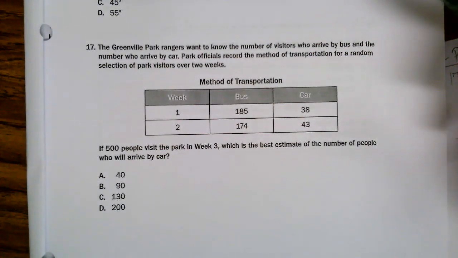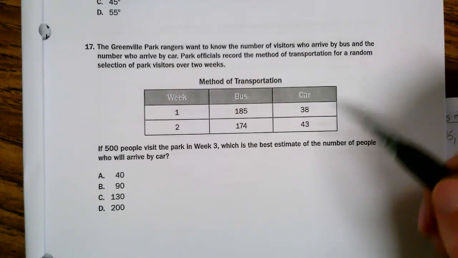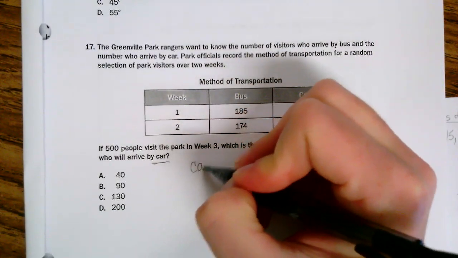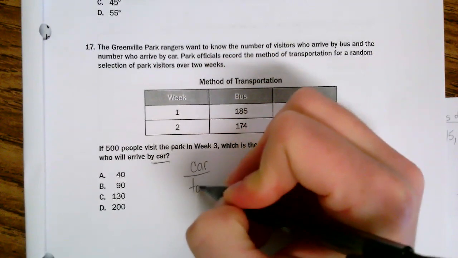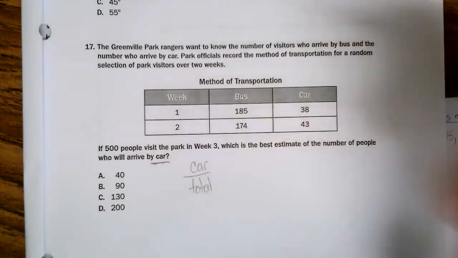So this would be a good problem to set up a proportion with. Okay, we're looking at the people who are arriving by car. So we want to know how many take the car out of the total amount of people. Okay, and we can use any one of these numbers.